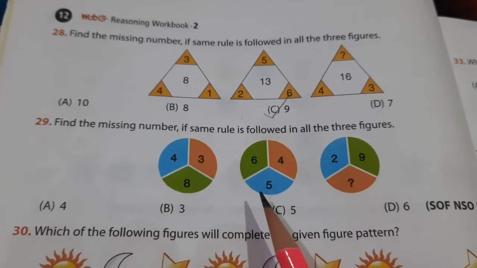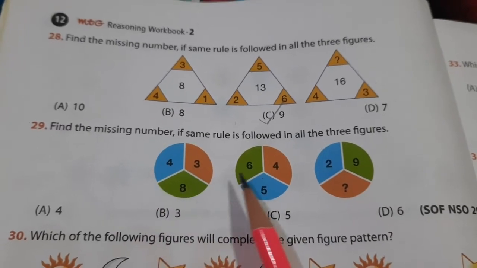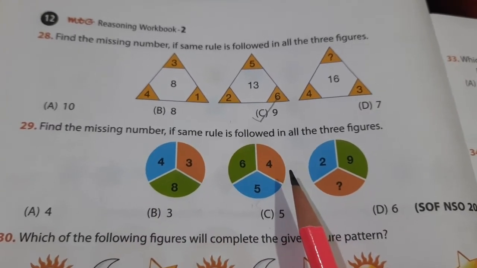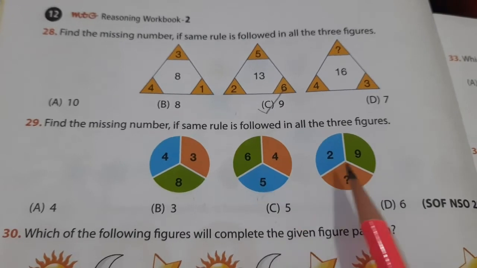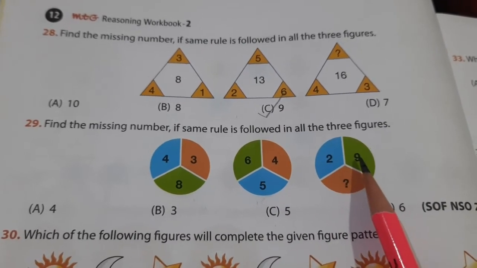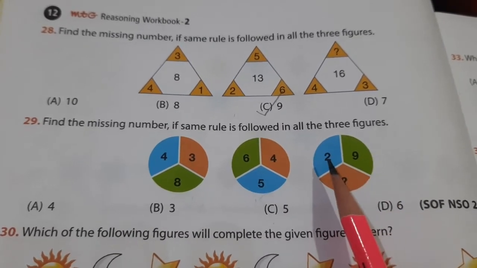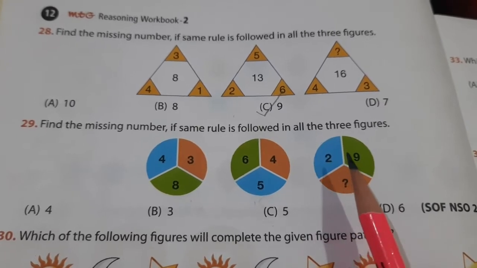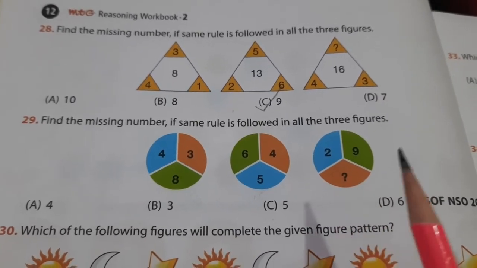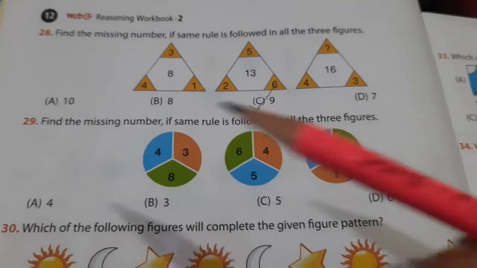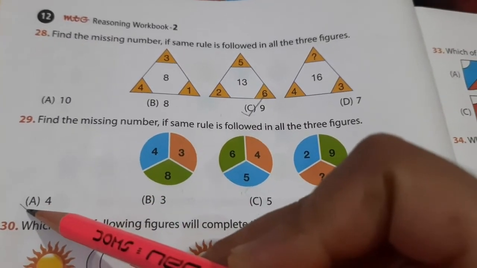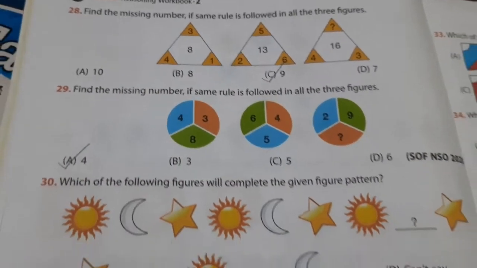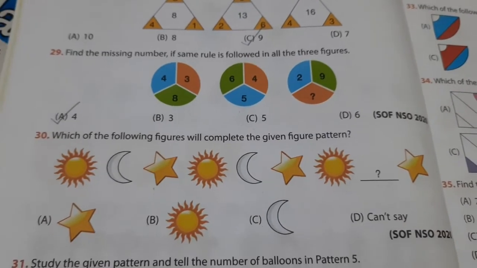So it looks like the rule is that the addition of all the sections is going to be 15, which should also apply to this one. 9 plus 2 makes it 11, plus what will make it 15? Plus 4 will make it 15, and hence my answer is option A, 4. Let us look at the next question.